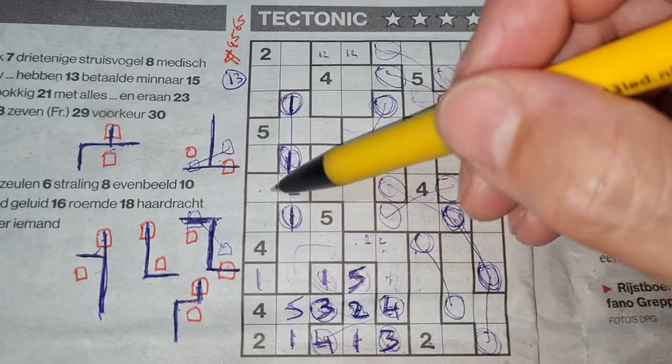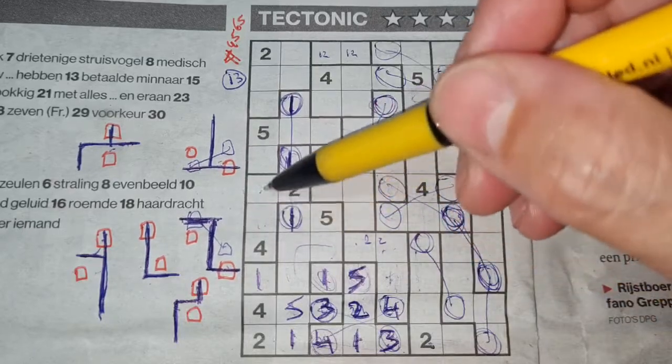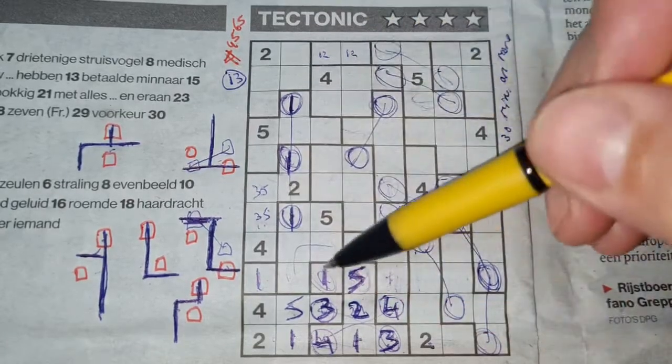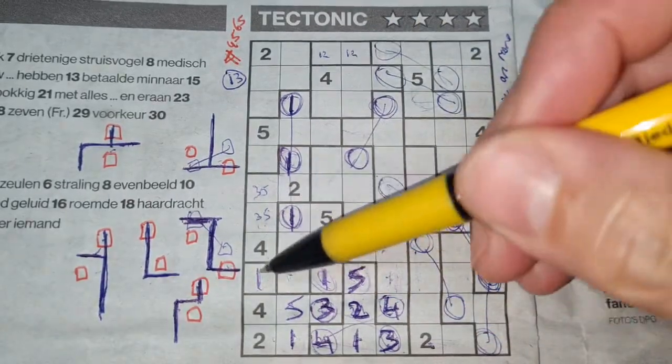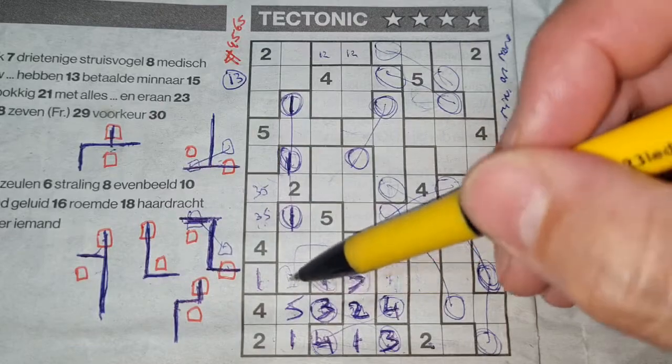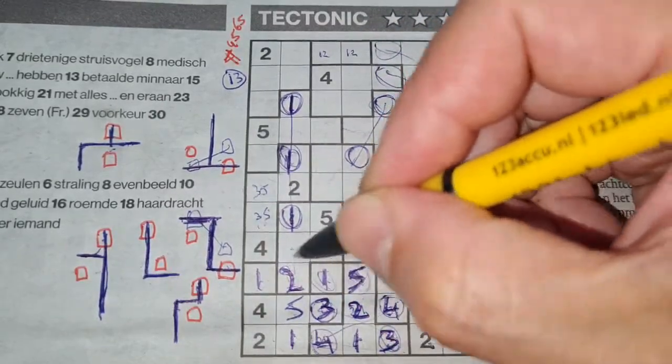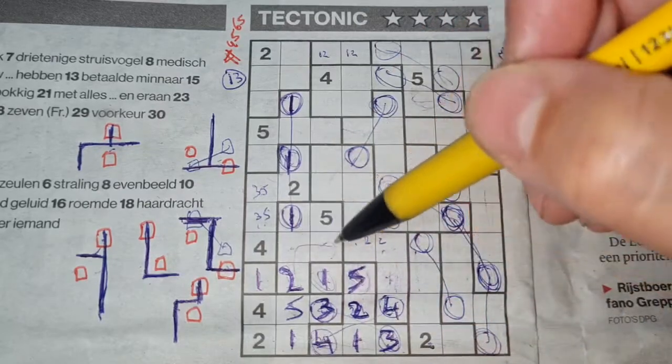2 boxes left in this area for numbers 3 and the 5. Let me mark those. 3 and the 5, 3 and the 5. I think this box should be a 2 because it can't be 1. Should be a 2. Can it be 3? Can it be 4? Can it be 5? Yes, definitely 2. 2 numbers left in this area for numbers 3 and the 4.